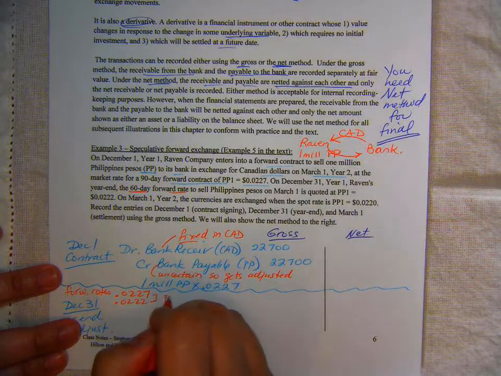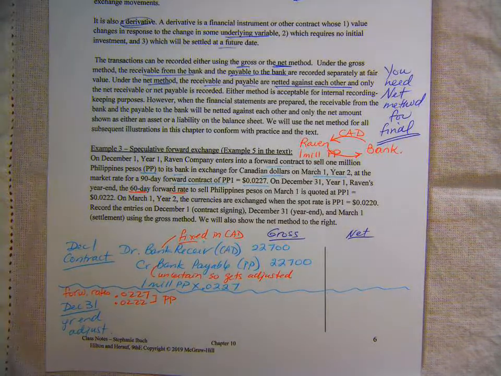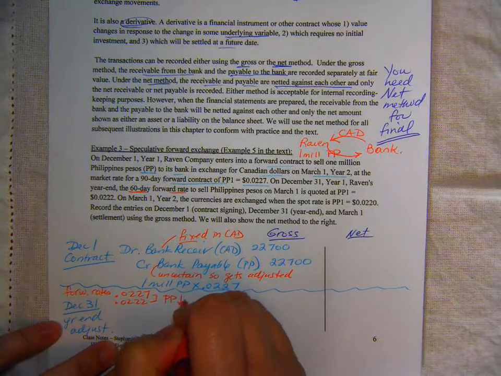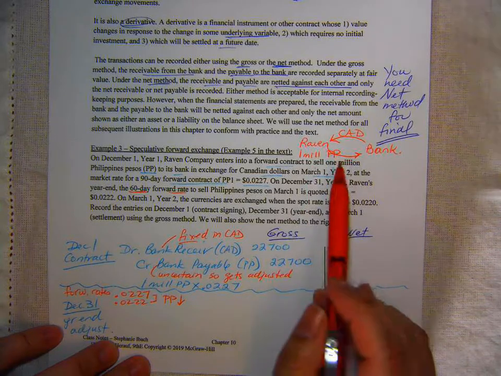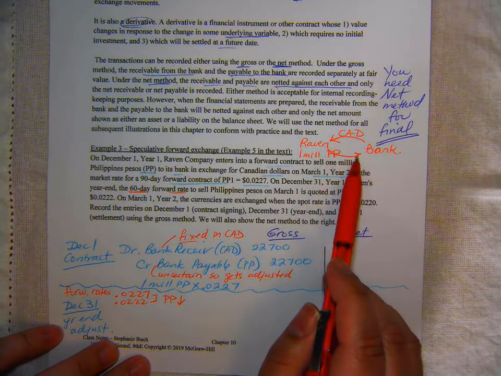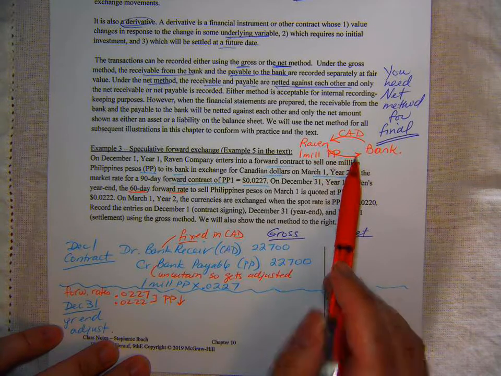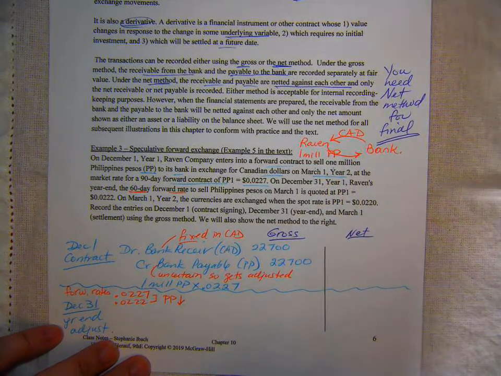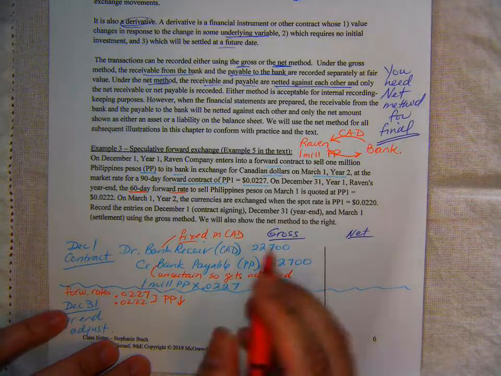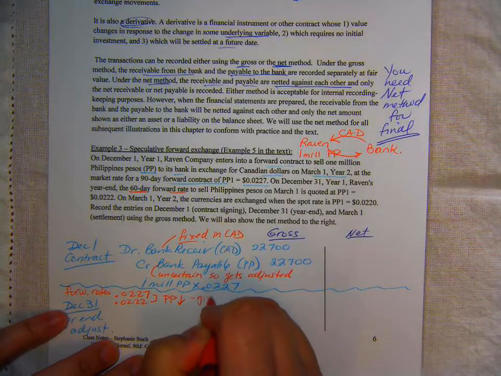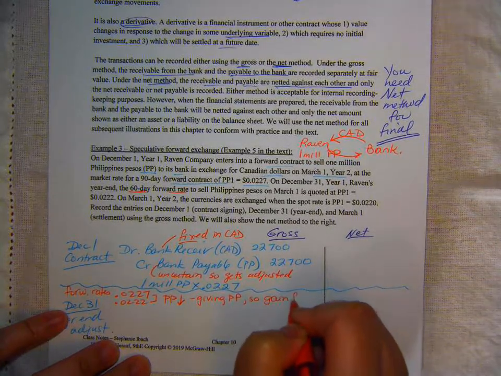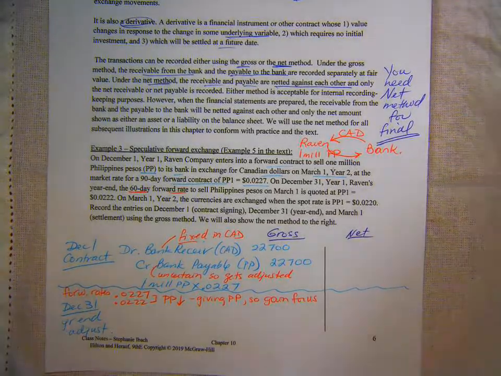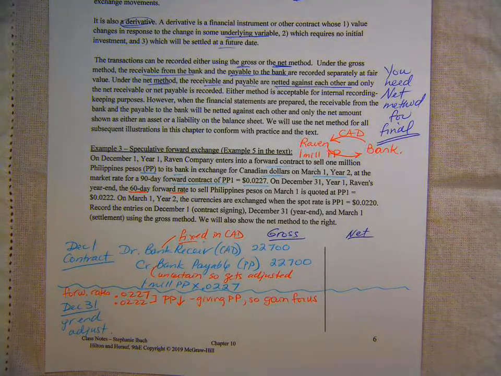So what happened to the Filipino peso? Well, it went down. So is that good for Raven or bad? Well, we have to take a wheelbarrow of Filipino pesos and give it to the bank. So we've got to buy them on the market. So if it went down, that's good. They're cheaper. So we're giving Filipino pesos, so it's a gain for us. Remember, on the other side, if you were doing the bank side, they'd be losing if they were a Canadian bank.